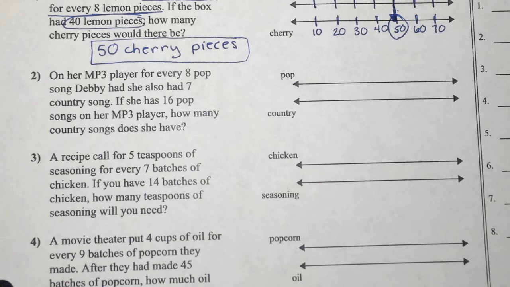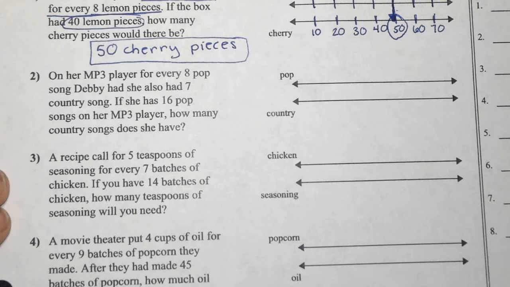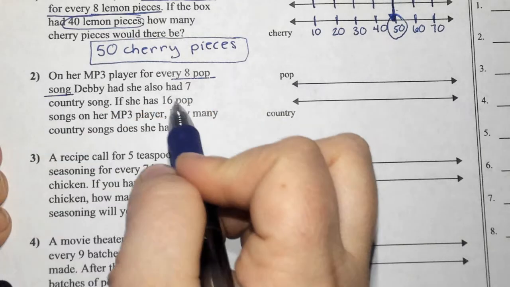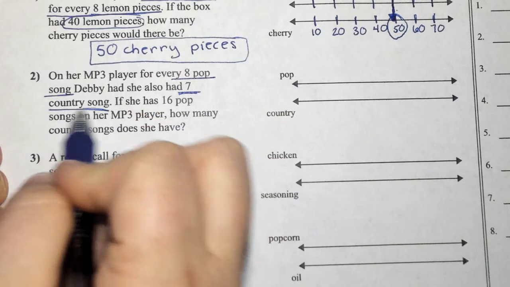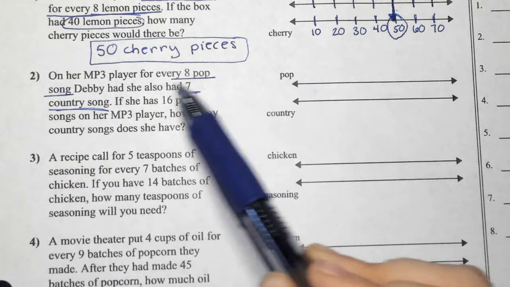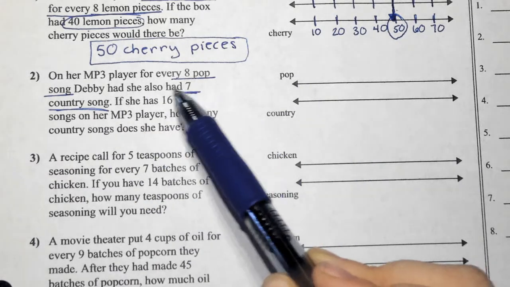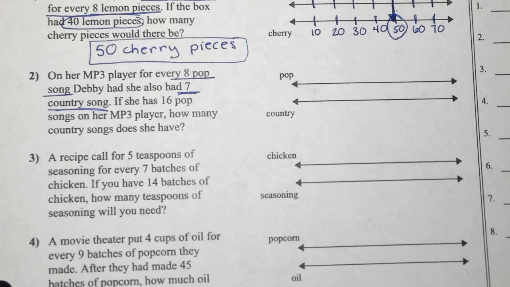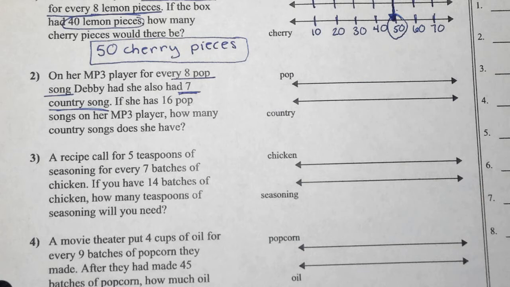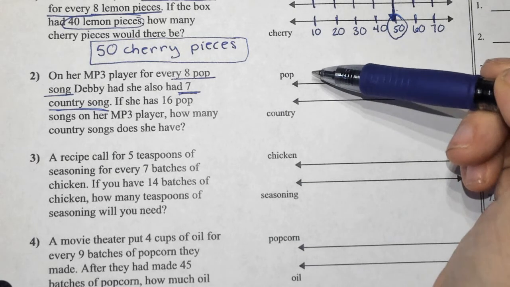Where's my ratio? Kennedy. Where it says for every 8 pop songs she has 7 country songs. Perfect. So Kennedy said where it says for every 8 pop songs, she had 7 country songs. That's the perfect explanation. There's my ratio. All right. Can someone tell me why is pop on top? Why is pop on the top number line?